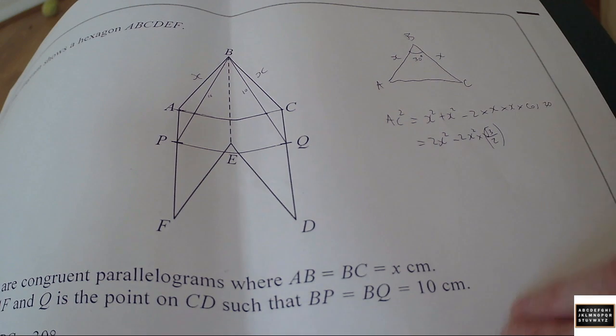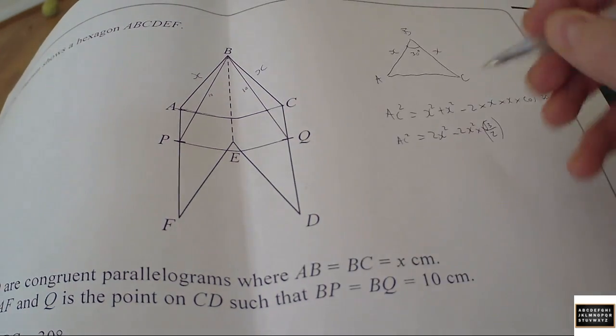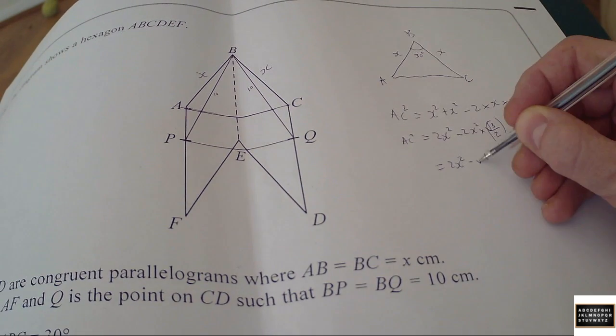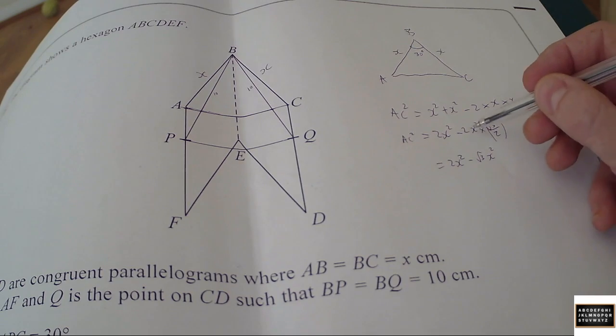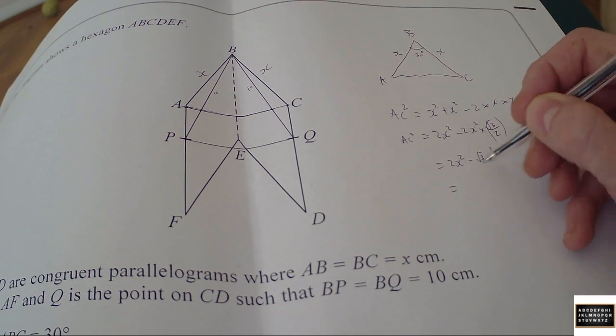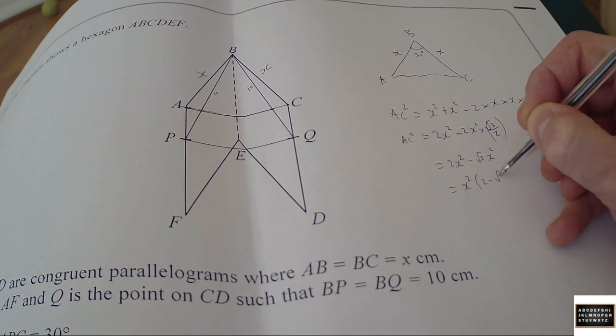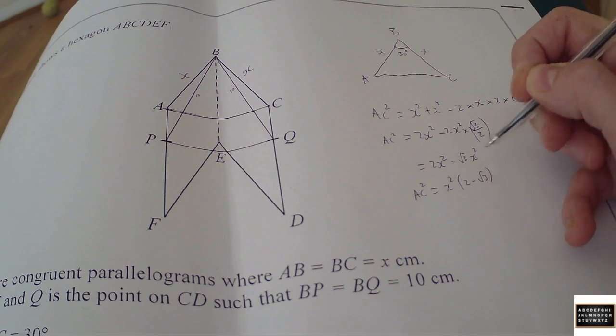And if you don't know those values, you should try and learn them because they're important, particularly for non-calculator papers. Now, AC squared then, if we look at what these two things have got in common, well, firstly, 2x squared times root 3 over 2, we can do something with. So this is going to be root 3 x squared, because the two twos are going to cancel each other out, and then I'm going to take out what's common, so I've got x squared here, so I've got 2 minus root 3. So AC squared equals x squared times 2 minus root 3.